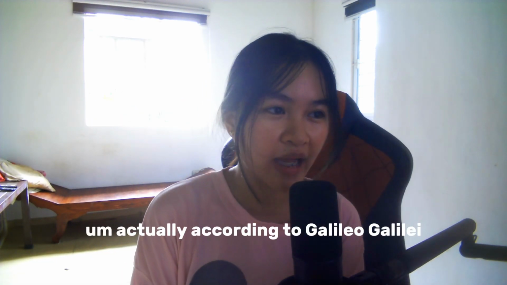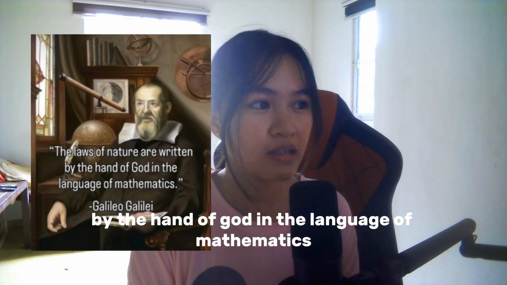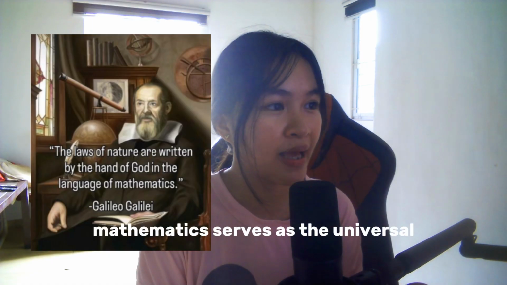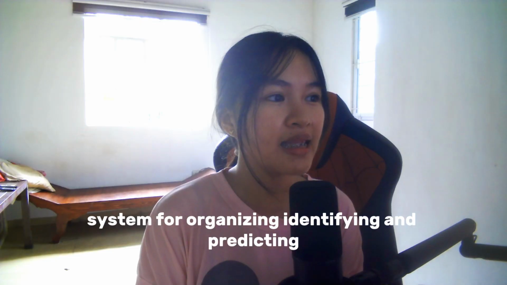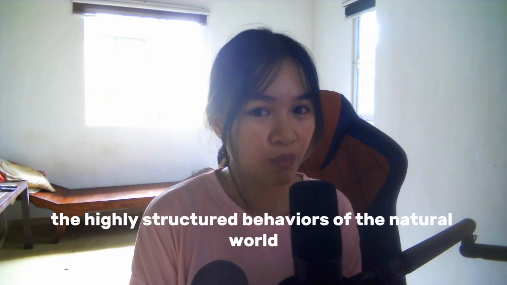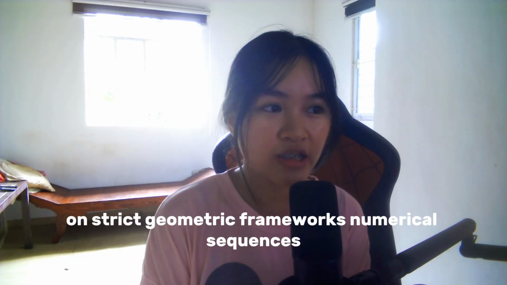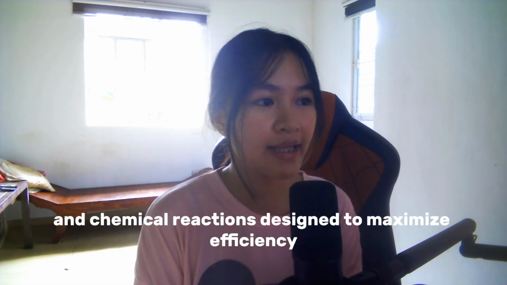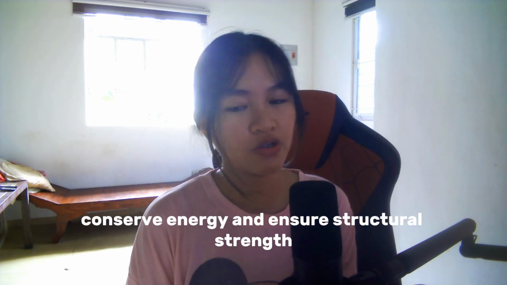Actually, according to Galileo Galilei, the laws of nature are written by the hand of God in the language of mathematics. According here in the lecture, mathematics serves as the universal system for organizing, identifying, and predicting the highly structured behaviors of the natural world. Far from being a collection of random layouts, the universe relies on strict geometric frameworks, numerical sequences, and chemical reactions designed to maximize efficiency, conserve energy, and ensure structural strength.